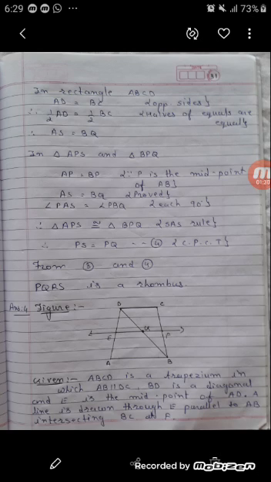Now in question number 4, take out your textbook and read the question. The figure is given in this question. ABCD is a trapezium in which AB parallel DC, BD is a diagonal, E is the midpoint of AD. A line is drawn through E parallel to AB intersecting BC at F. See figure 8.30. Show that F is the midpoint of BC.